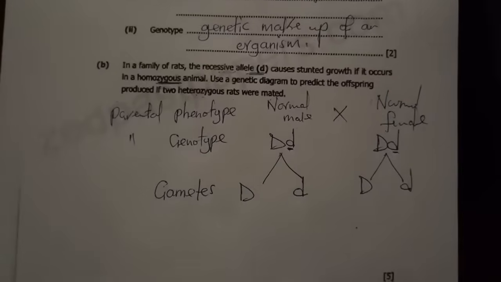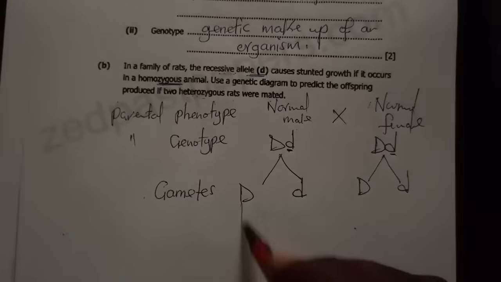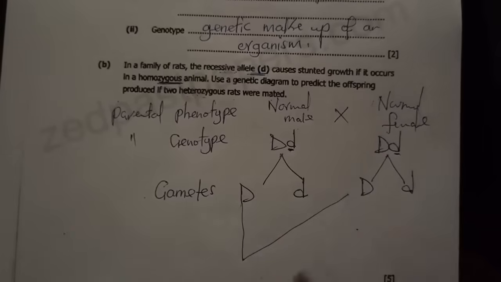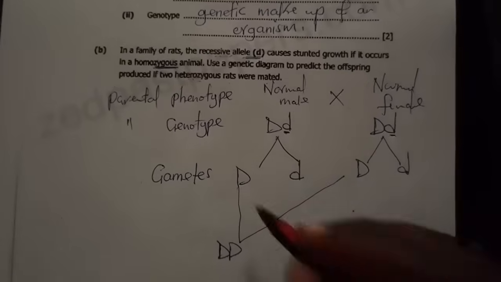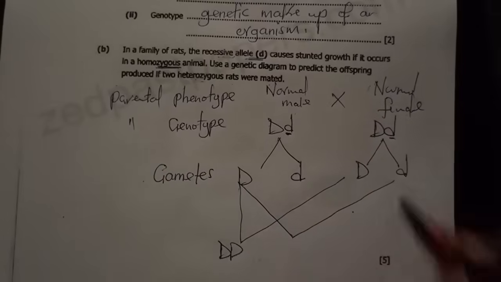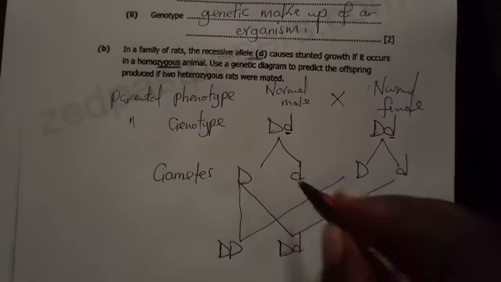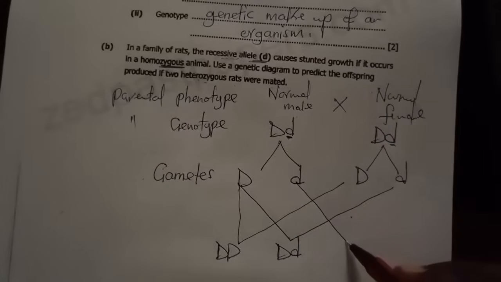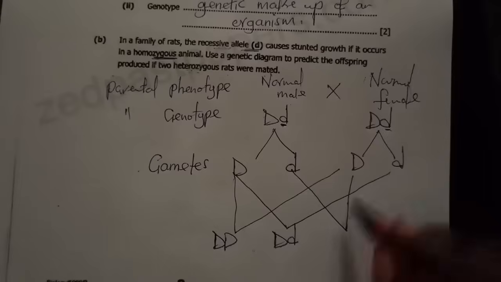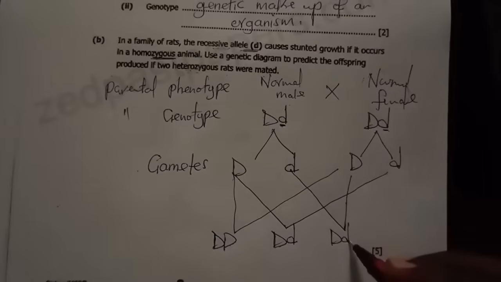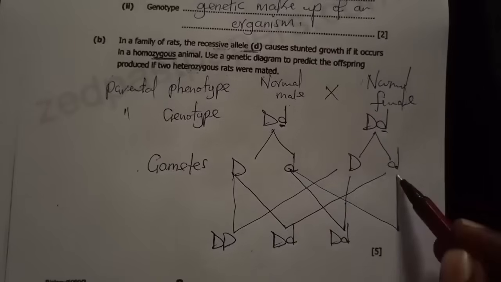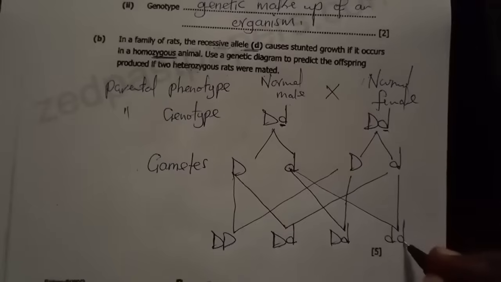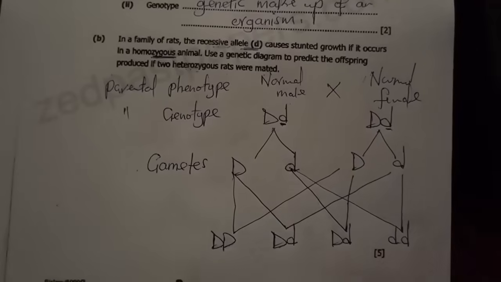From here, what is going to happen is fertilization, where this one goes with that first one. So we've got DD. This one comes here and goes there. So this is D like this. We go to this one. This one comes here, goes up. Then this one goes there. Have you seen? The same way this one is. This is how you are supposed to do it.